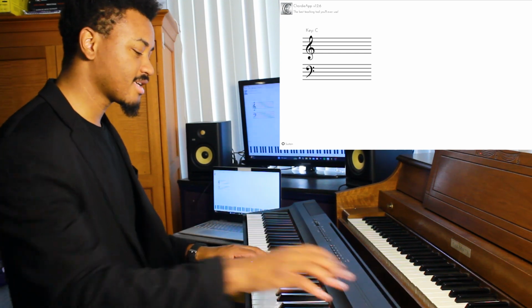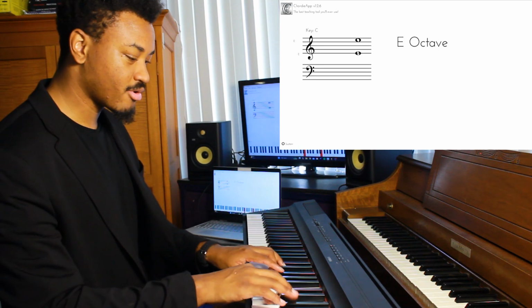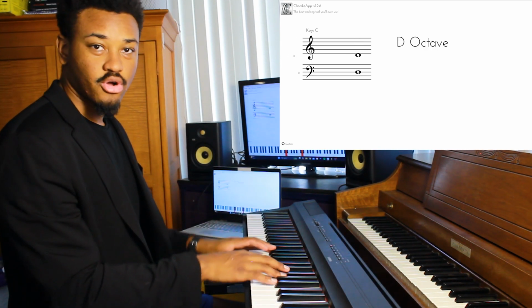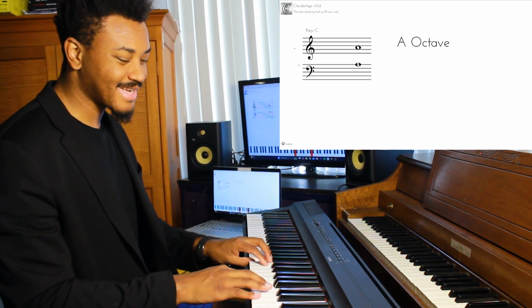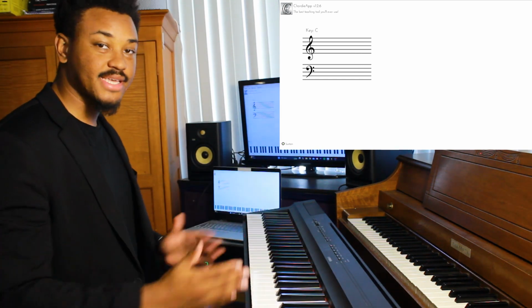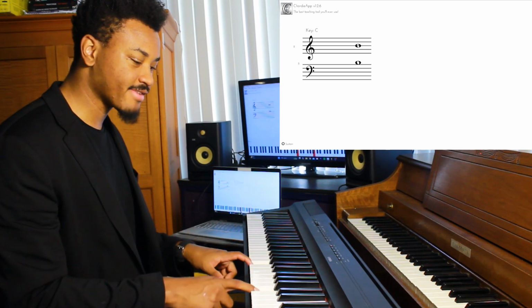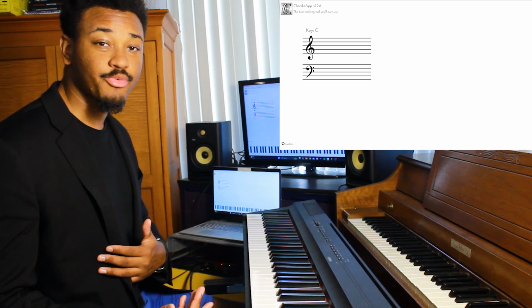So we can go up to G: whole step, half step, whole step, whole step, whole step, half step. D: whole step, half step, whole step, whole step, whole step, half step. Now numbering the scale helps you understand the structure more. So if I say 1, 2, 3, 4, 5, 6, 7, you can think of each of these as numbers. And that's going to be really helpful when we get into chords.